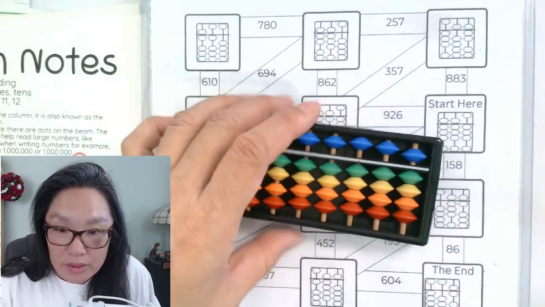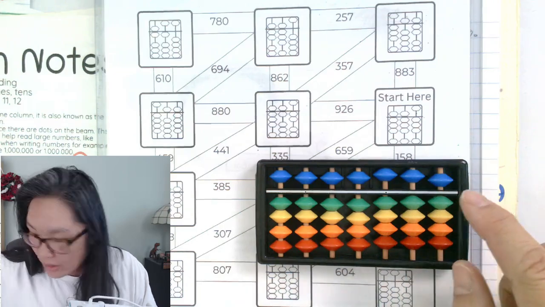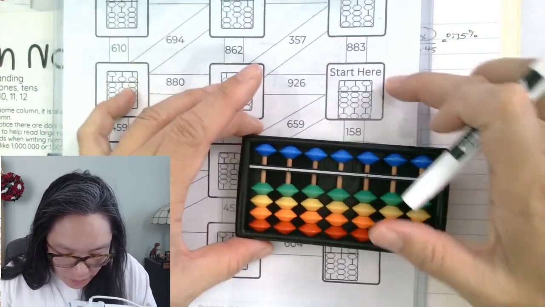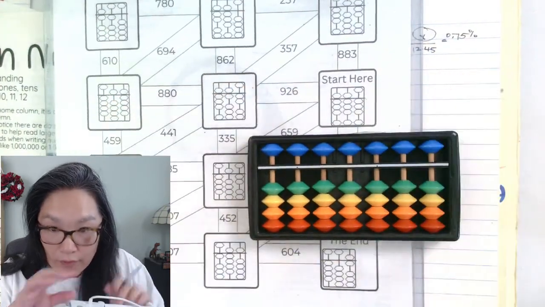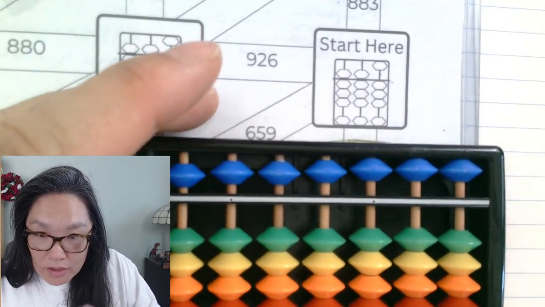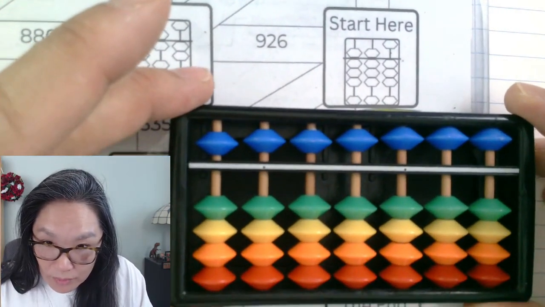So what we're going to do is we're going to read the abacus. The first thing we're going to do is understand what this number is. So in the chat, tell me what number you think this is. If I showed you this number, because we're going to start here, this is part of my understanding how to read the abacus. When we read the abacus, what number do you think this is?